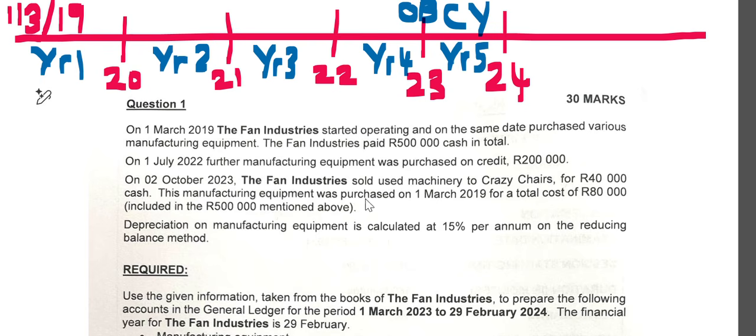This manufacturing equipment was purchased on the 1st of March 2019 at a cost of 80,000. So inside this 500,000 purchase of manufacturing equipment is a piece of manufacturing equipment which cost 80,000, and it's being sold on the 2nd of October 2023.